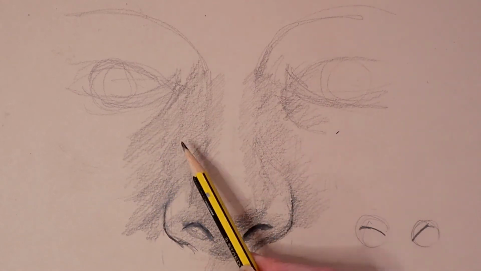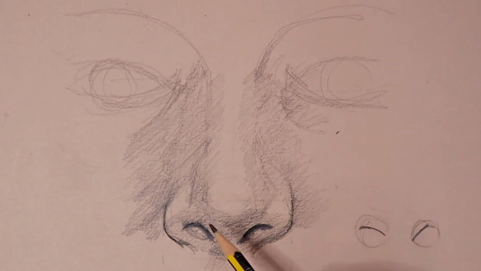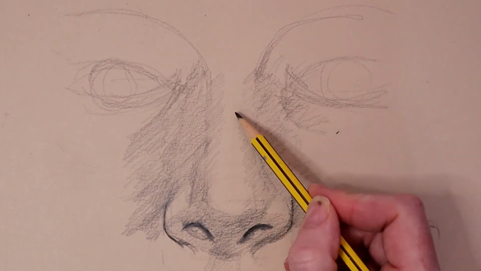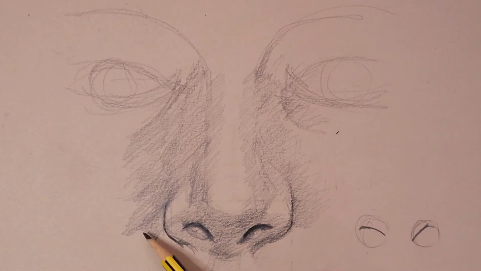Okay, you can see the tone is sort of jumping a bit, not sitting quite right. So the darkest tones are in and around here. There's still some tone on the top here of the nose, but we need to make that super light. We've got some light reflection in and around different areas of the nose as well, and maybe a little bit of a shadow here.